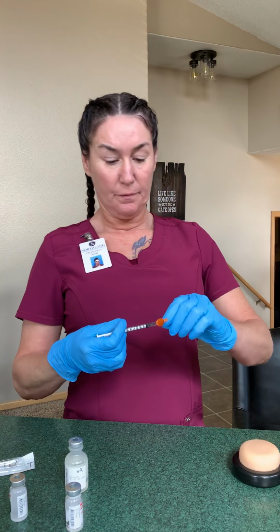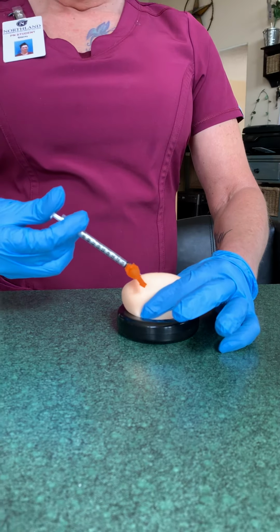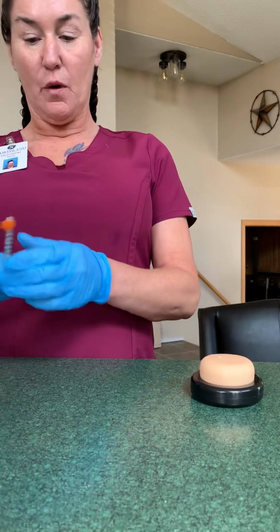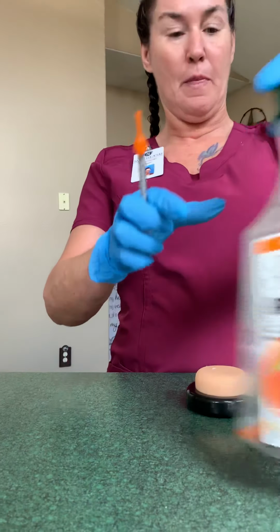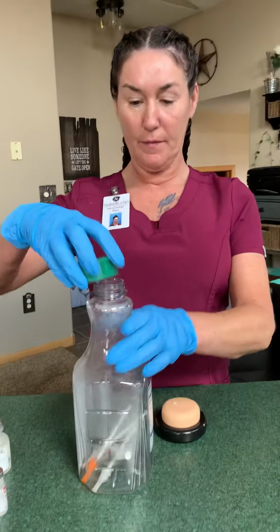And for the injection, you're going to uncap. You're going to want to squeeze. And there you have it. We'd always put the safety cap back on ours. And again, make sure it goes into a safety sharp container.